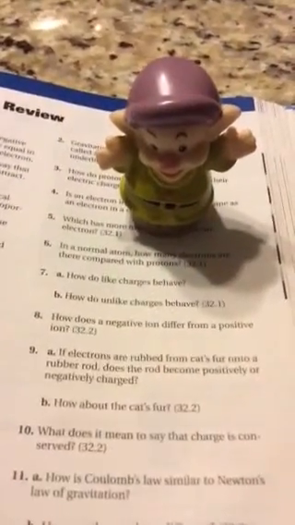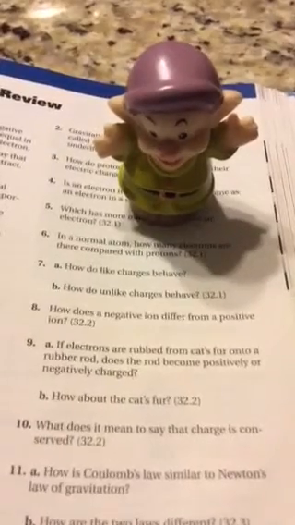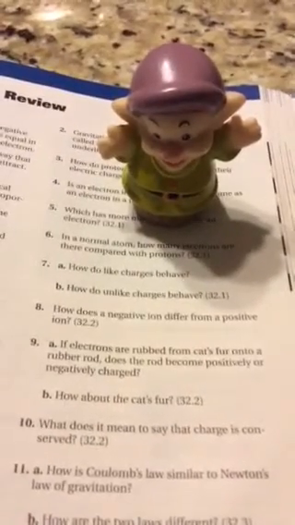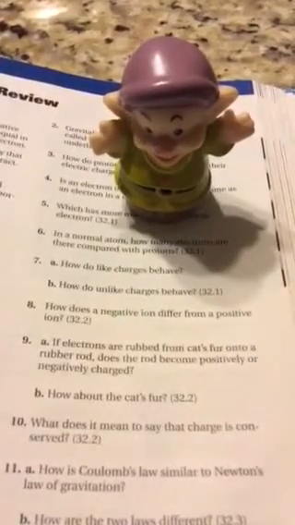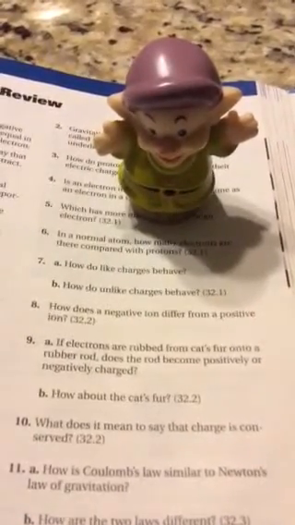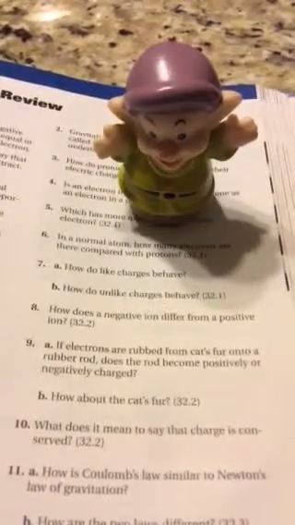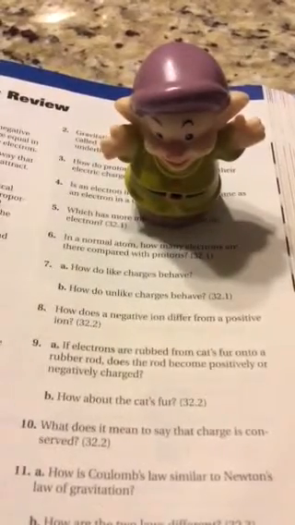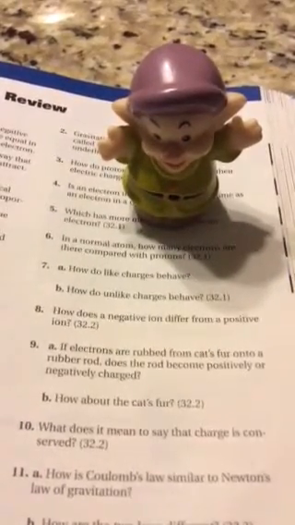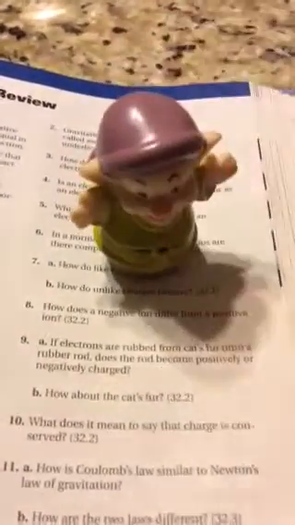In a normal atom, how many electrons are there compared to protons? Well, in a normal atom, these two things are equal. Go back to when you were learning about the periodic table and what the numbers meant. When you look at good old oxygen, it's number 8. Theoretically, your oxygen will have 8 protons and 8 electrons. Just straight up 8 and 8. So in a normal atom, those two are equal to one another. Next question.